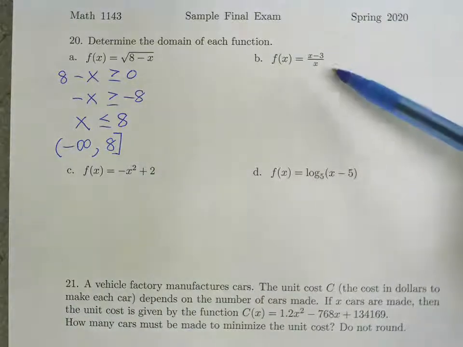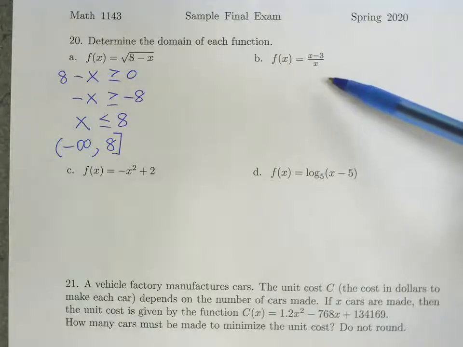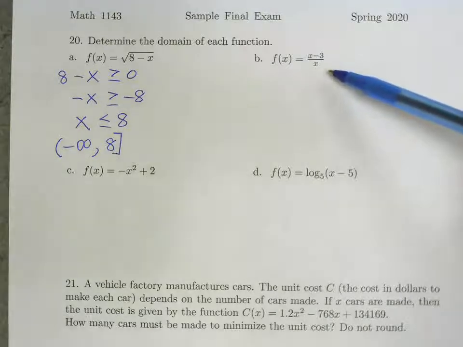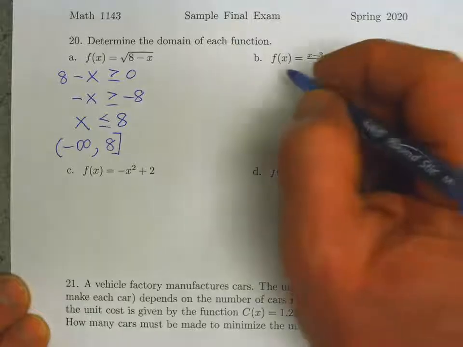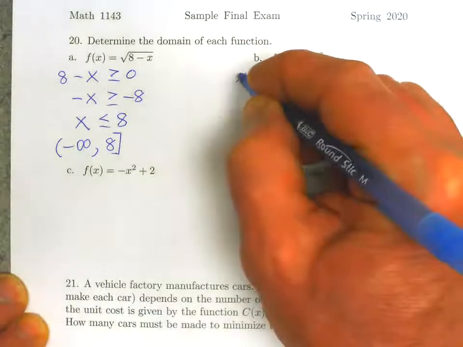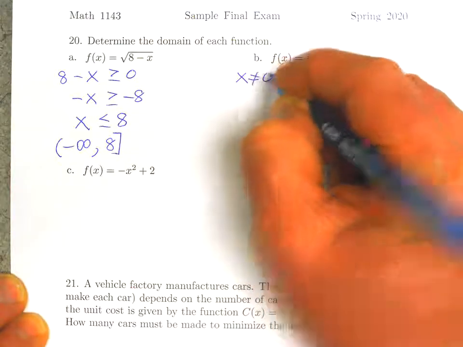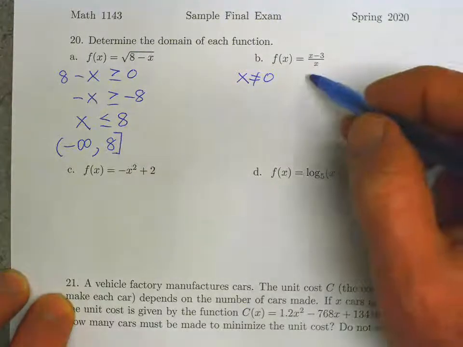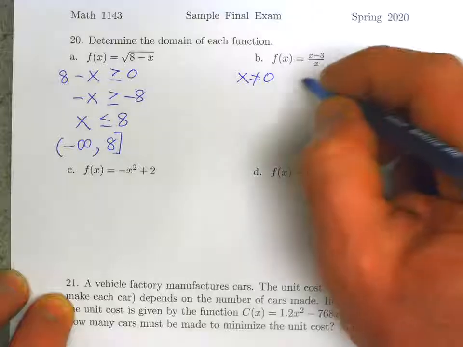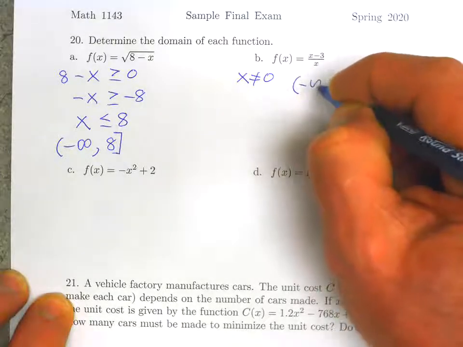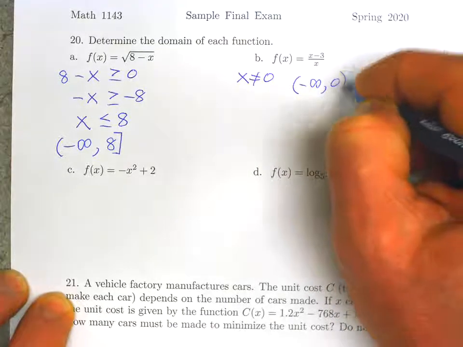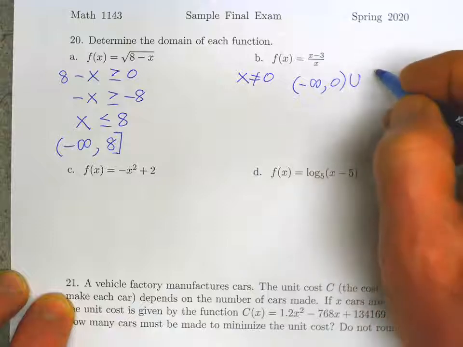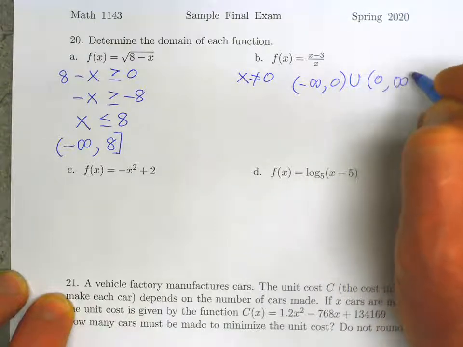In part B, we have a simple rational function, so there's only one restriction, x can't be 0. So the domain in interval notation: -infinity, comma 0, parenthesis, union, parenthesis 0, comma infinity.